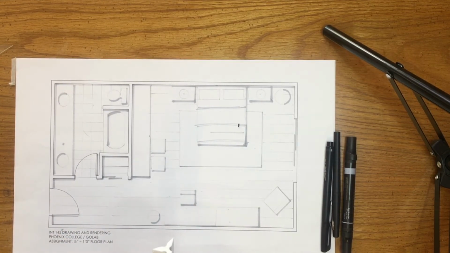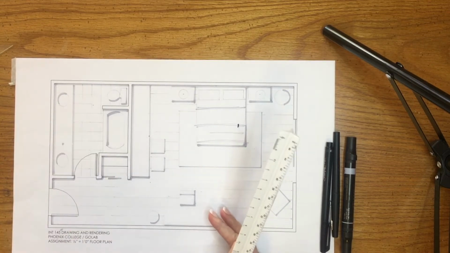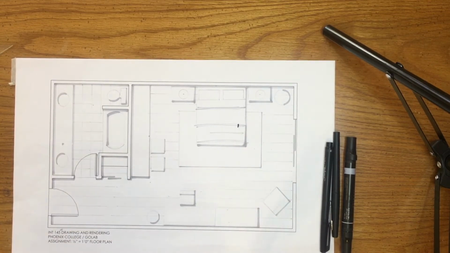If you don't have a floor plan, you'll want to get one printed. You can draw directly on top of the handout, or you can put a piece of tracing paper, which is what we would normally do in class, over the printout. So this is a drawing at a 1/2 inch scale again.